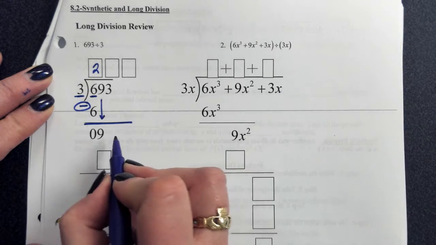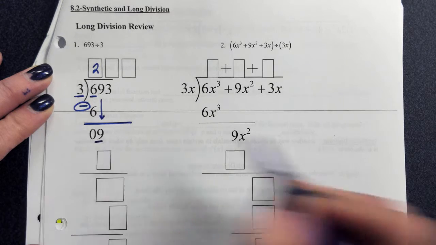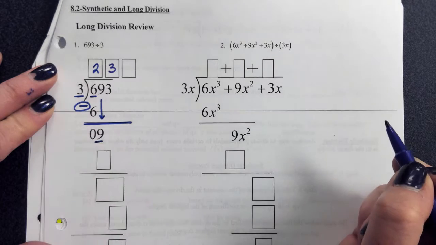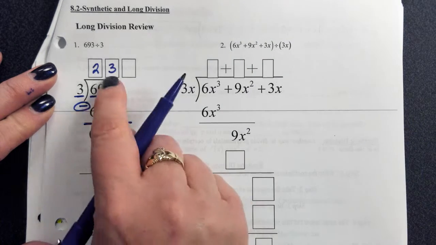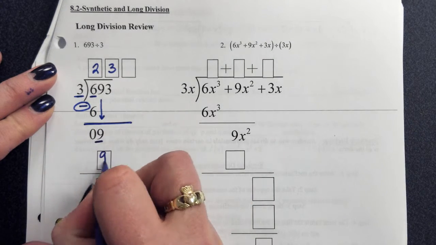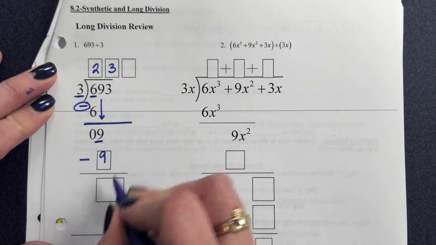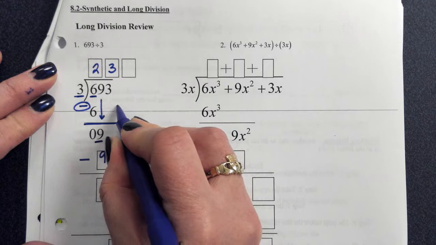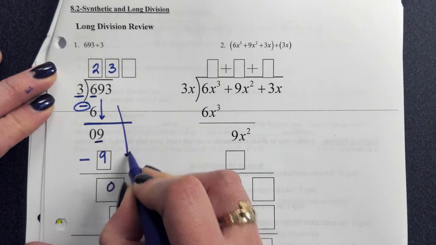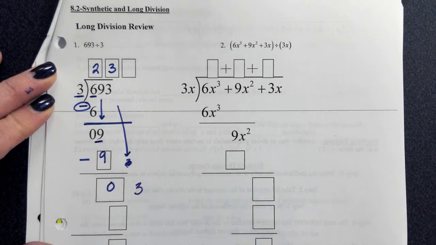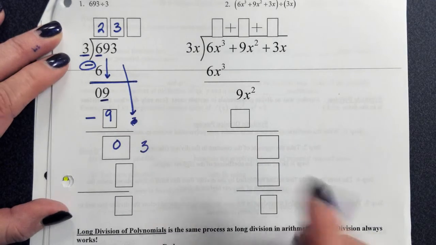I ask myself, how many times does 3 divide into 9 evenly? 3 goes into 9 3 times. And then I multiply again. 3 times 3 is 9. And I subtract. So 9 minus 9 is 0. And then I bring down the very last value, which is 3. And I repeat the process again.